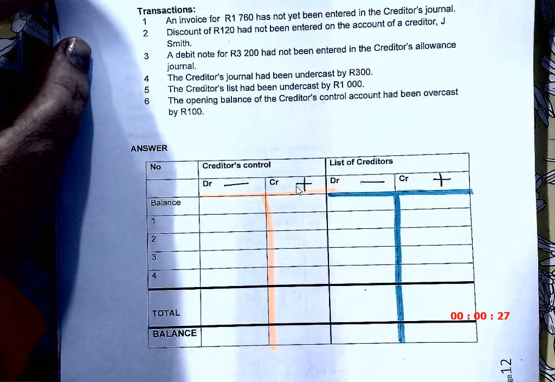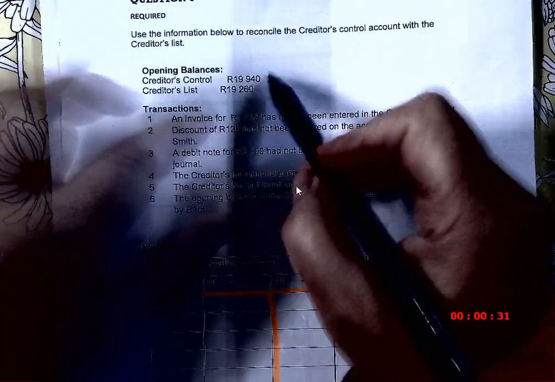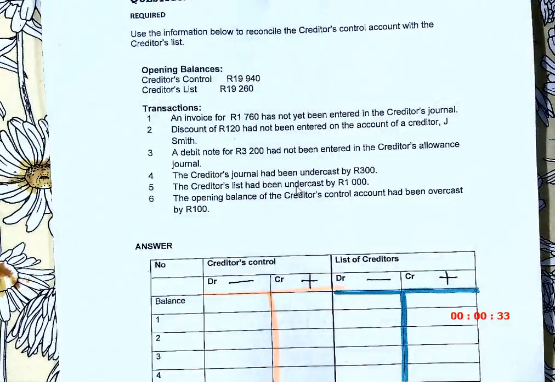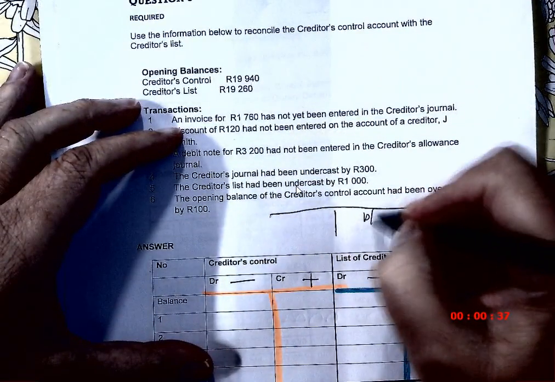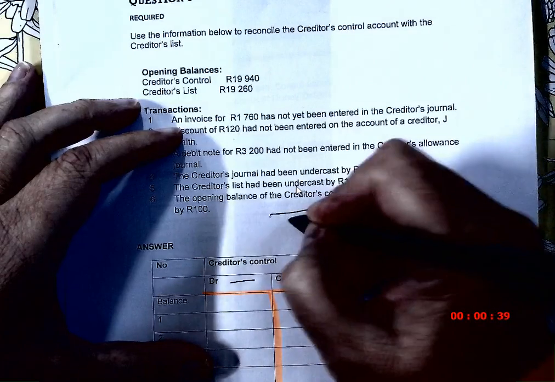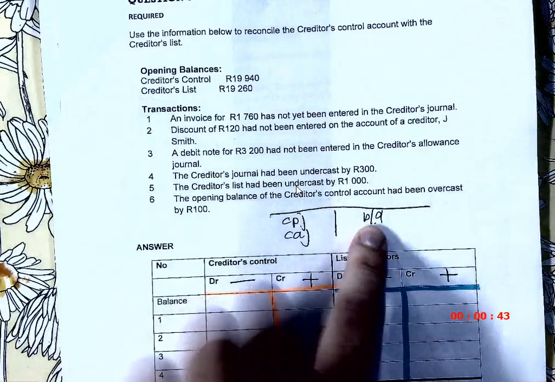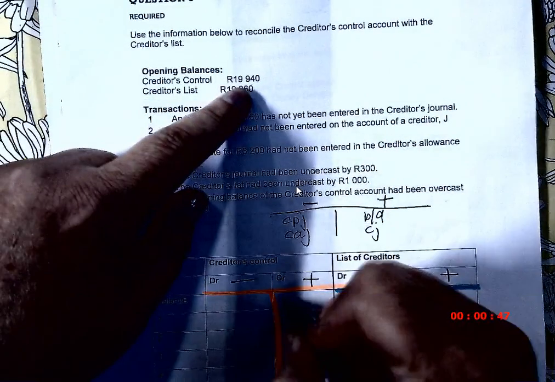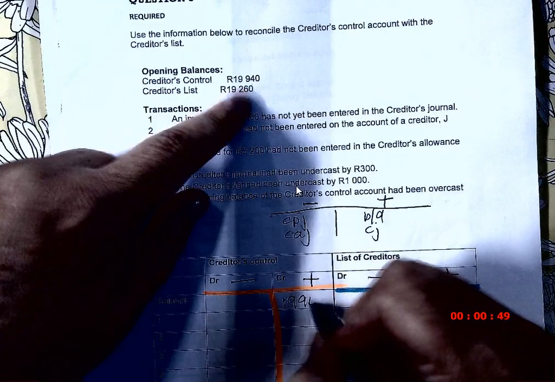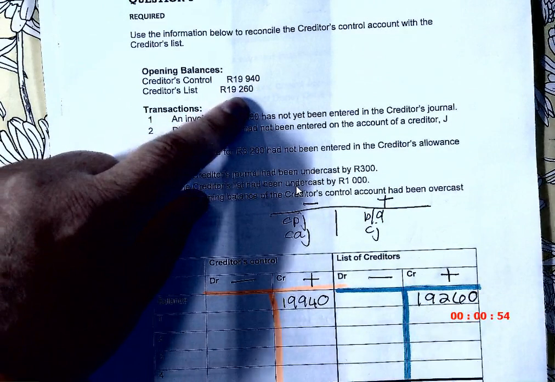Okay, so firstly we have to get the wrong balances, which they give me creditors. Now, what side would this go? Oh yes, the balance BD. The BD is this side, and CJ, CPJ, CAJ. So the balance is on the plus side. So it would be 19,940, and 19,260.